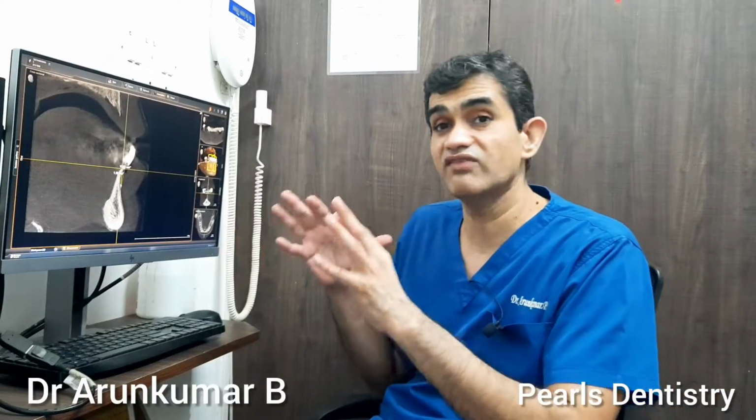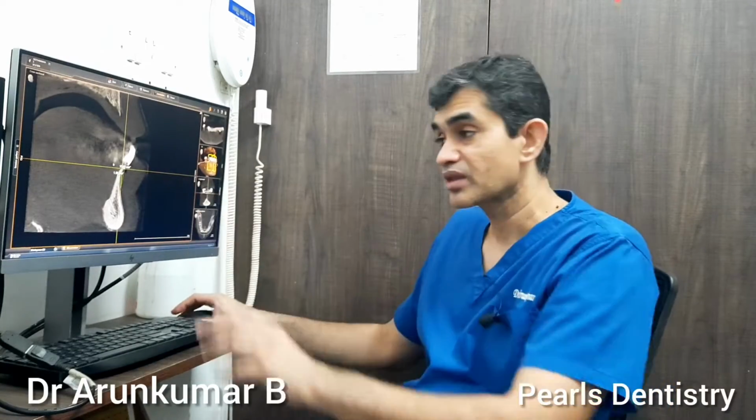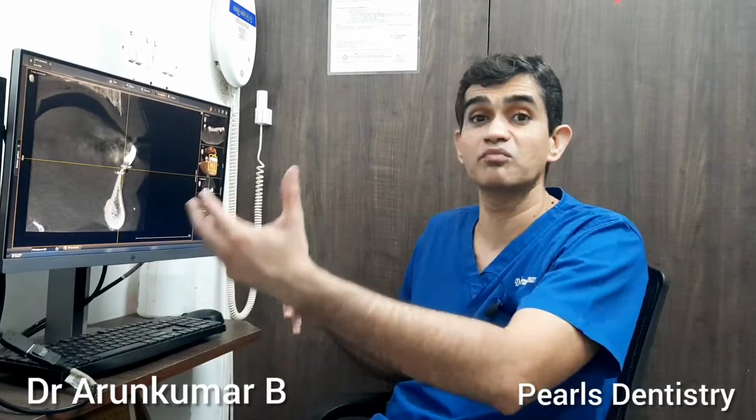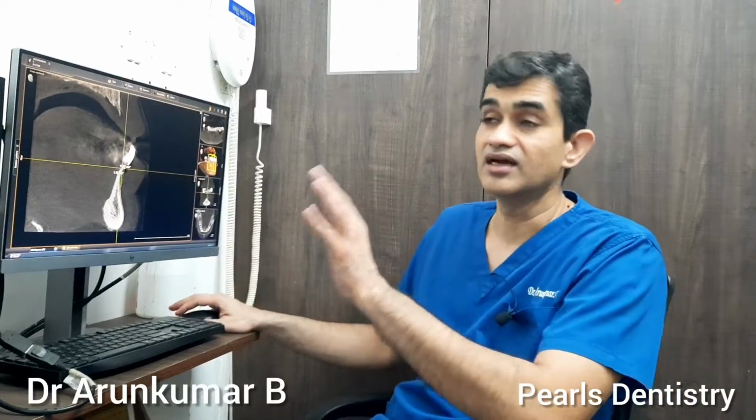This is very vital information which a CT provides, because when you look at the X-ray alone, it looks like this area has got a lot of bone. But actually when we take a CT scan, we see that there is no bone. We won't be able to do implants here. So that's the importance of taking a CT scan.